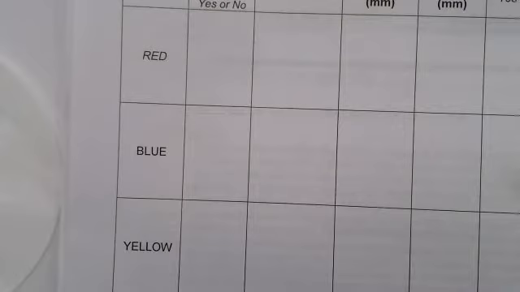Now, if perchance there's a broken M&M, please go ahead and toss it. So I tried to go through and separate all the broken ones. And by broken, I mean it has the chocolate exposed. Just go ahead and toss that and don't use it as one of yours.